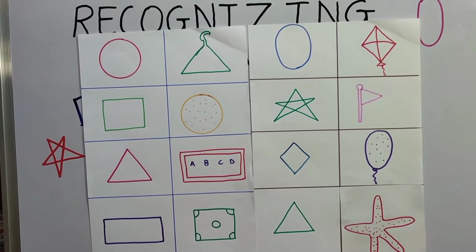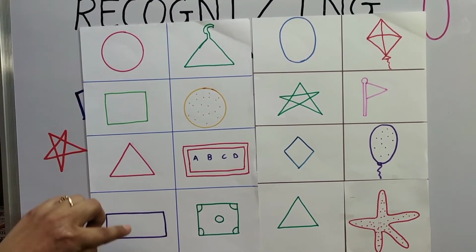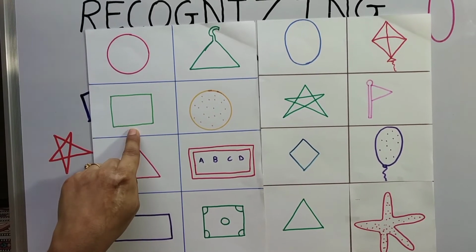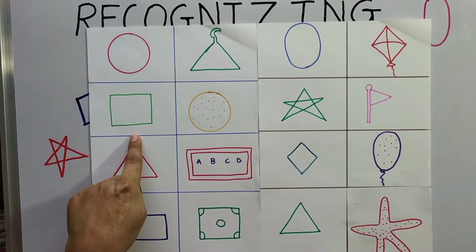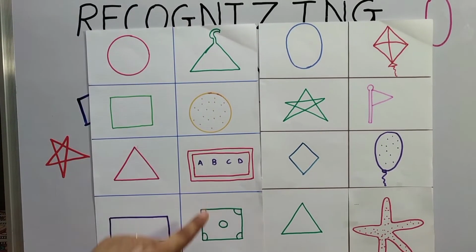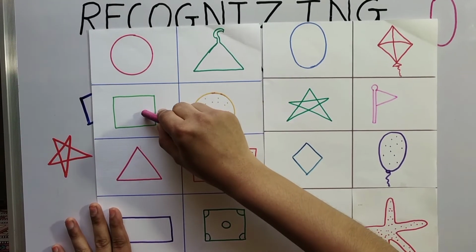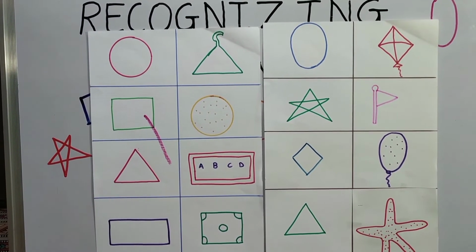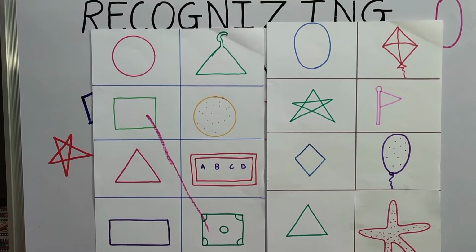For example, ask them to find square shape. So they'll find square shape first. Okay, once they find square shape, let them find the object related to square. So once they find the object related to square, ask them to match the shape with the object.